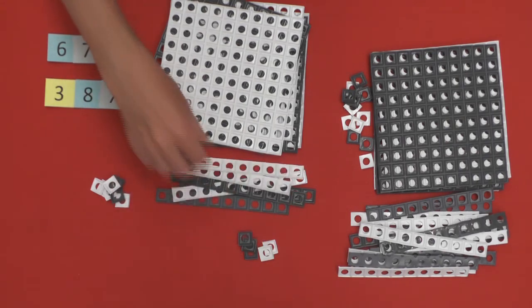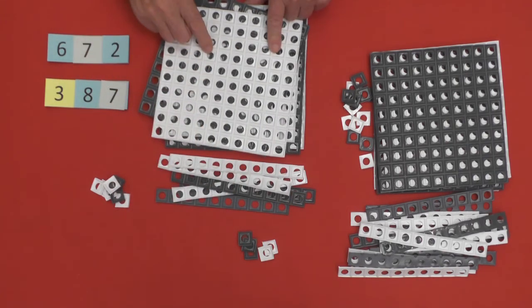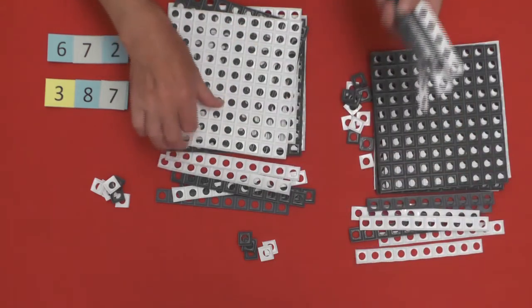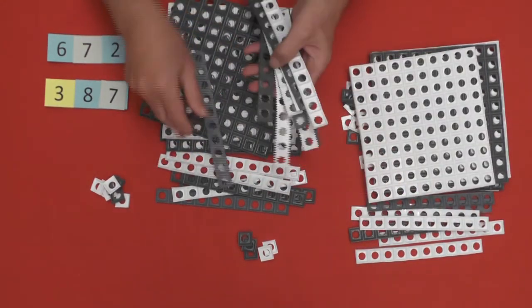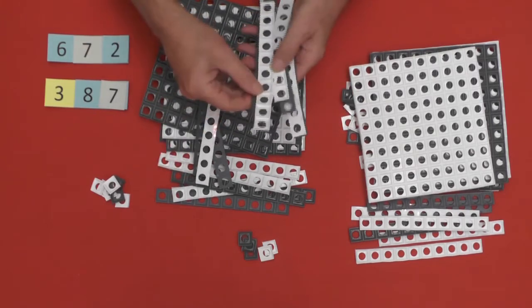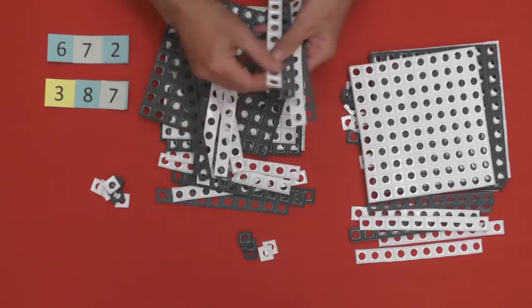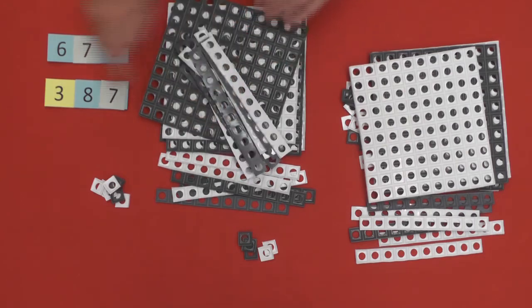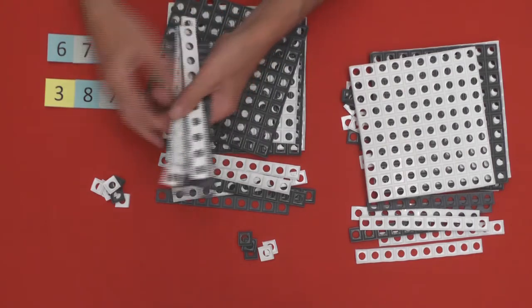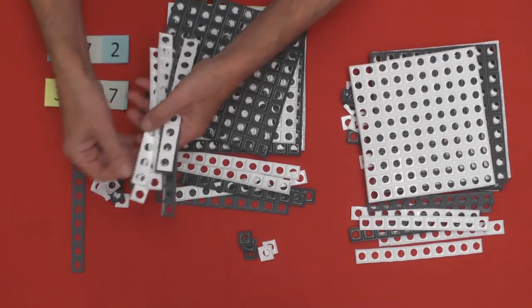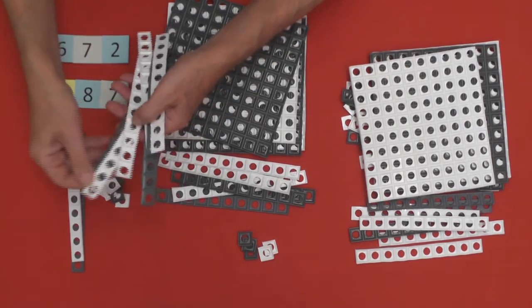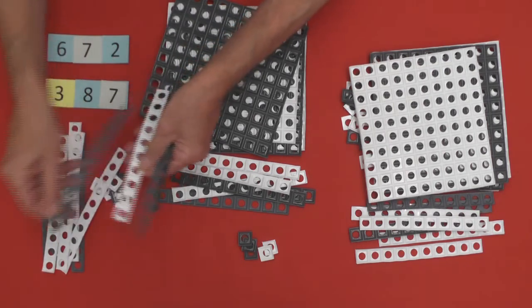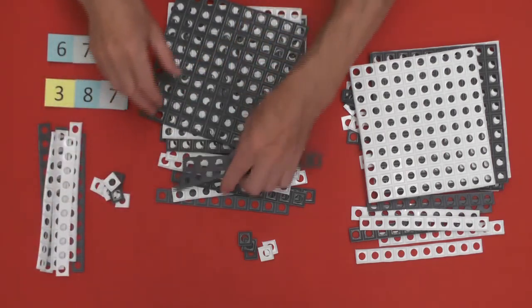There are not enough, so I must exchange 100 for 10 tens. 1, 2, 3, 4, 5, 6, 7, 8, 9, 10. And now I can take away 80. 1, 2, 3, 4, 5, 6, 7, 8.